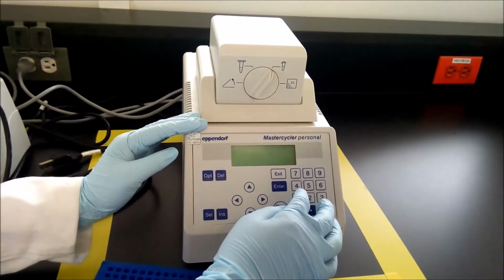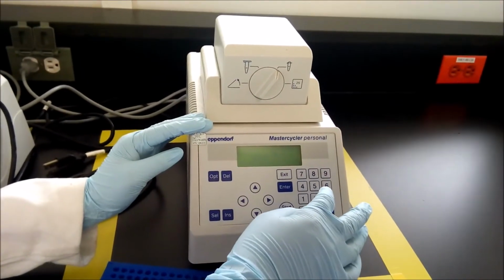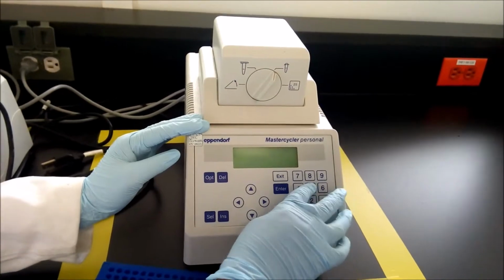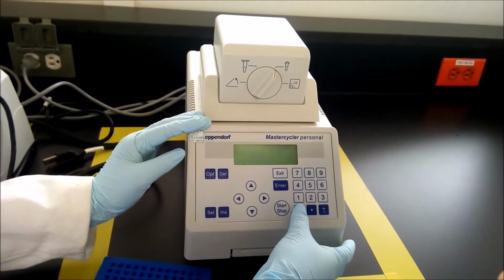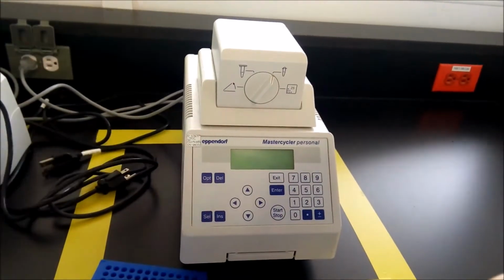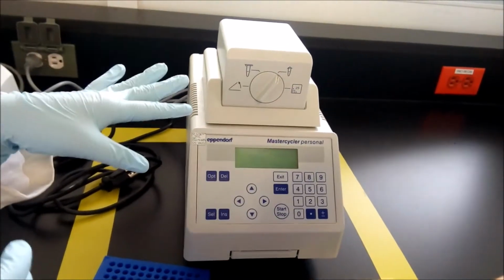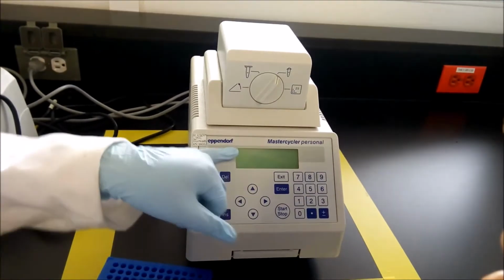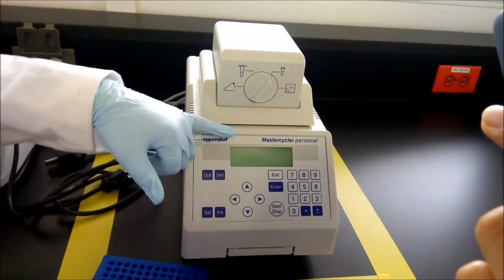It is left at 72 degrees Celsius for 5 minutes to finish any partial amplification. And finally, a temperature of 4 degrees Celsius is programmed for an indefinite time to maintain the integrity of the products obtained.